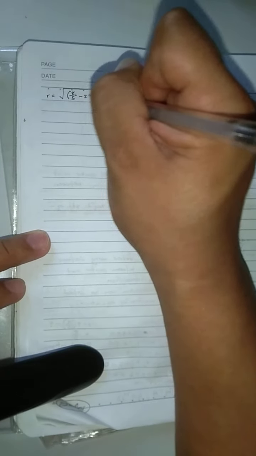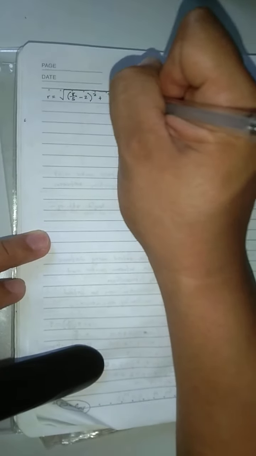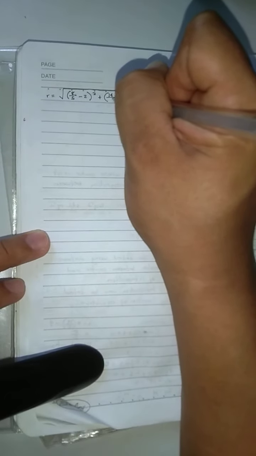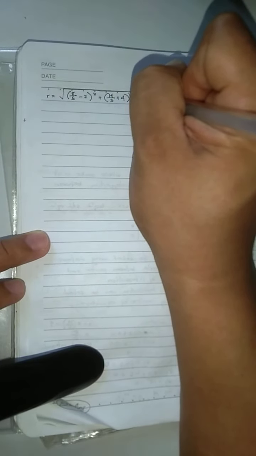Next is to solve for r. So r is equivalent to the square root of (8 over 5 minus 2) quantity squared plus (14 over 5 plus 4) quantity squared.